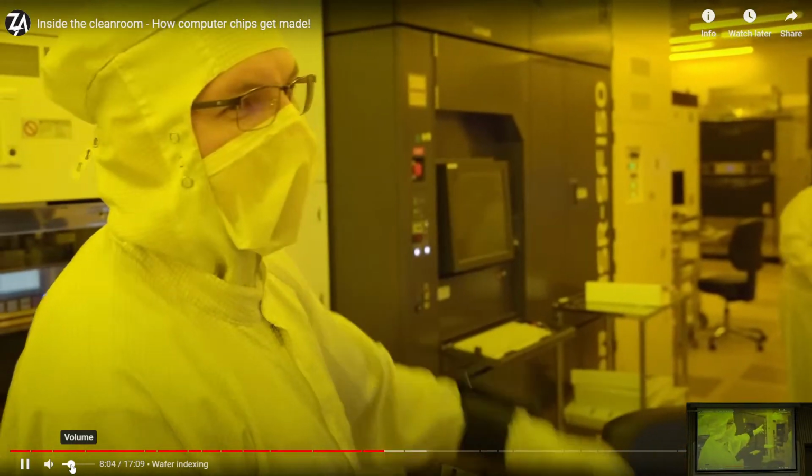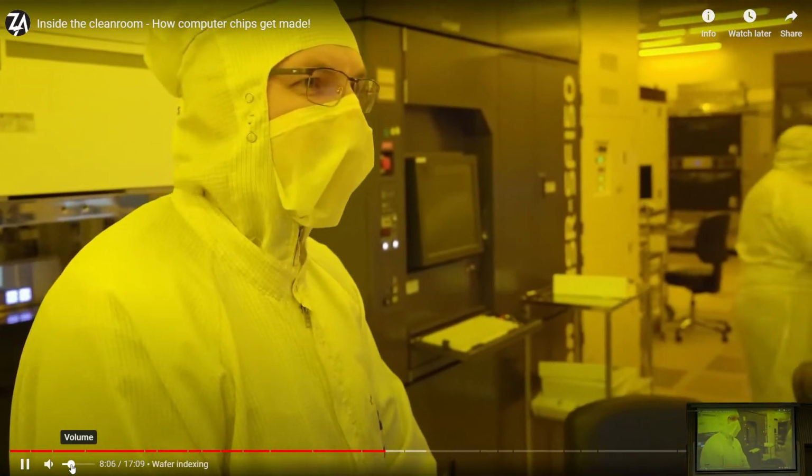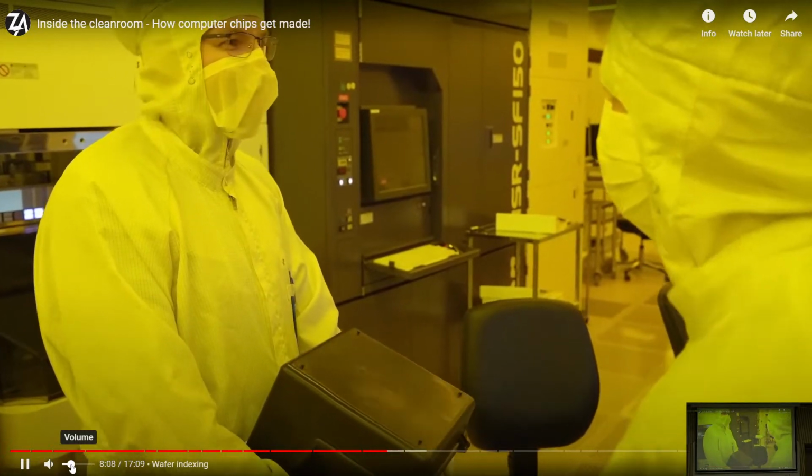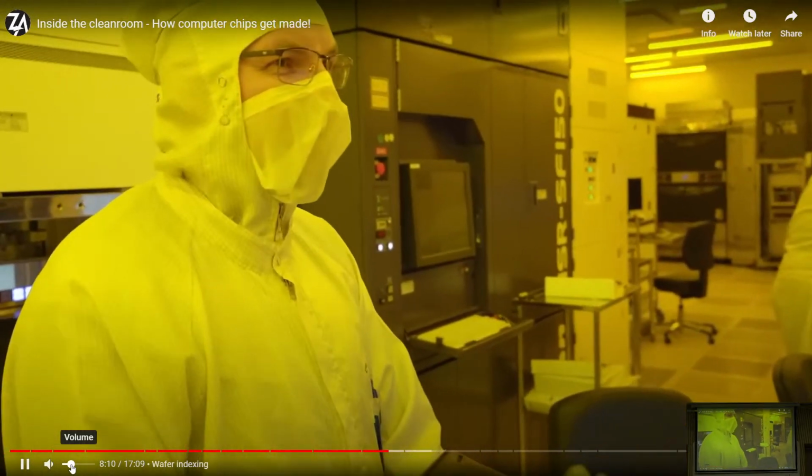Okay. Which is the most expensive machine in the room? The one over there, the big one. That's our DUV stepper. Oh, I don't know the exact numbers. I just know it's double digits in the millions.